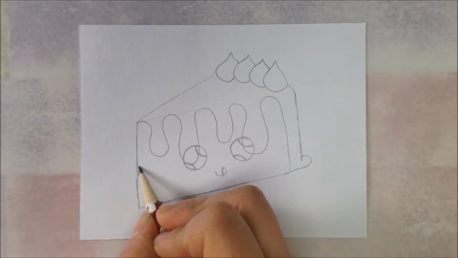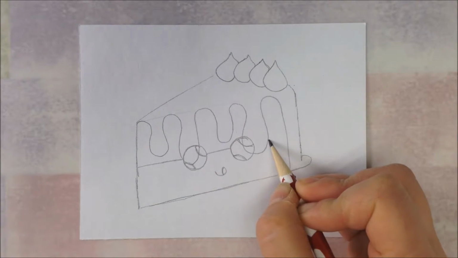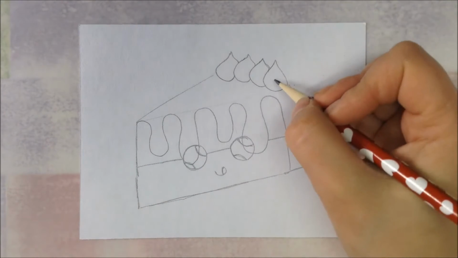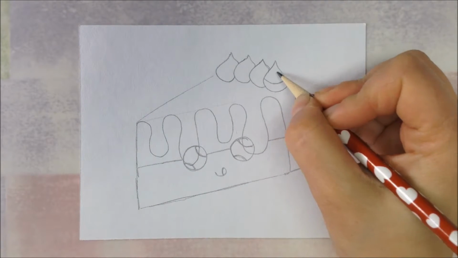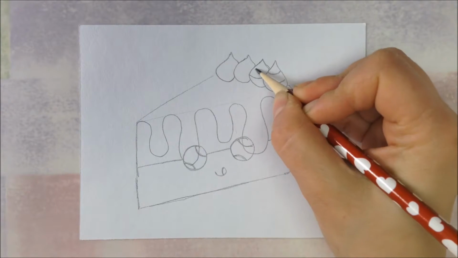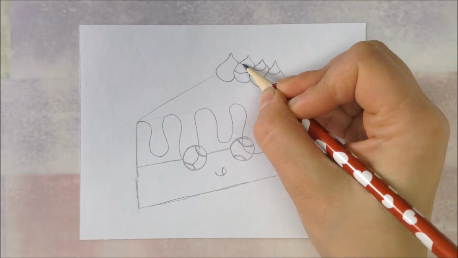I'm going to draw a straight line across to divide the colors for my candy corn. It'll also look like layers of a cake. I'm also going to add 2 curved lines on each of the icings on top, and then I'll color those later with the candy corn colors, so it looks like there's little pieces of candy corn on top.